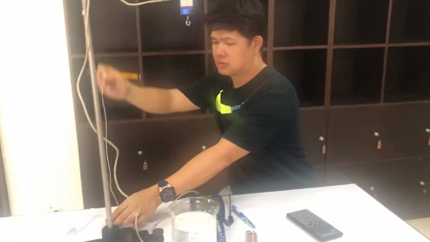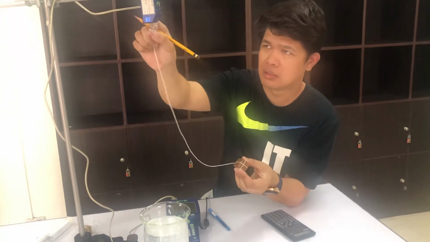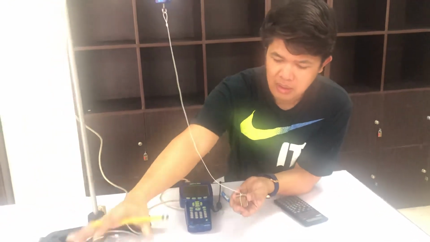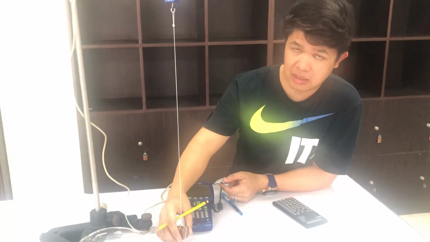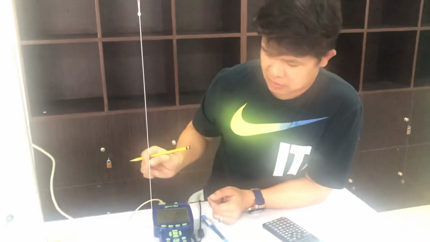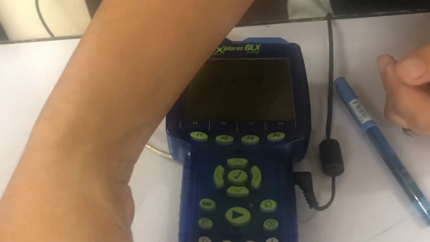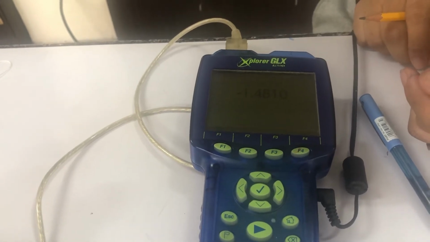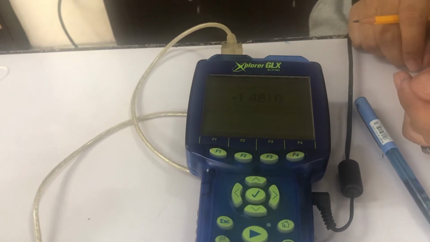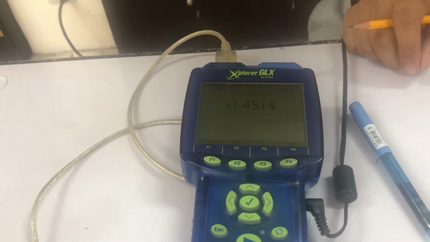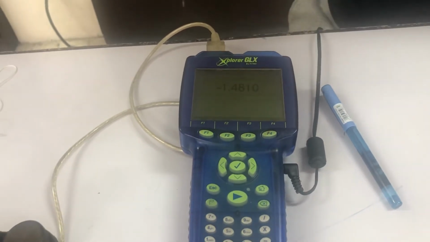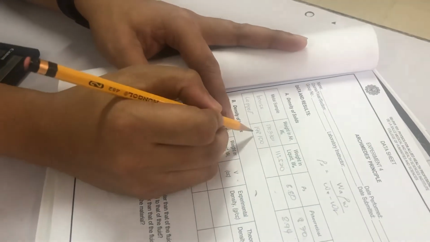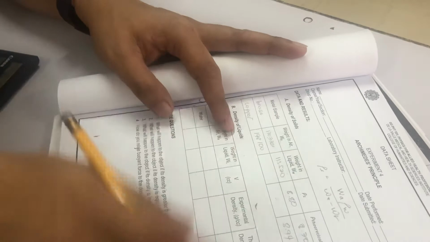I am done with the first sample. Now for the second sample, this is copper. Okay, for copper we have the constant value, or the theoretical density, which is 8.94 gram per cubic centimeter. Okay, the same procedure. Let's measure the mass in air and also the mass in water. I will be using this reading, 148,100. Again, the reading on the force sensor is 1.481.